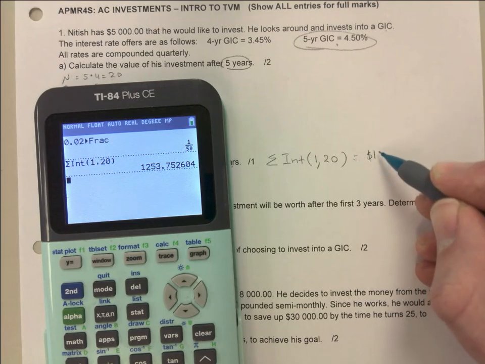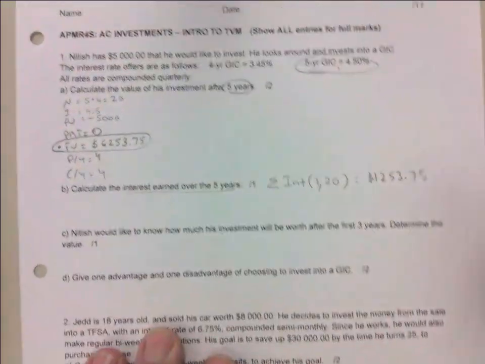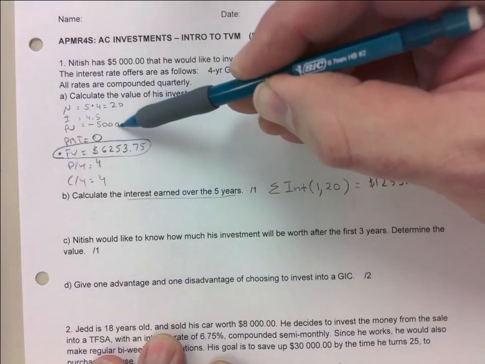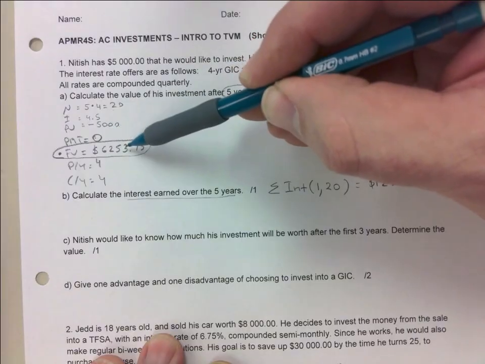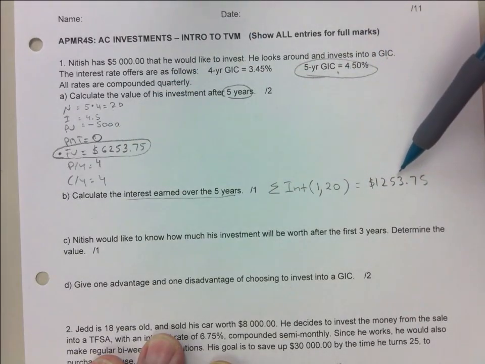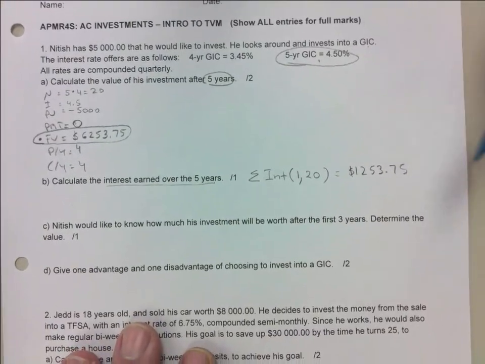Okay, so it's 1,253.75. I don't think it's too hard to see anyways. If you look at your numbers, if there's no payment happening, the interest is very easily recognized. So technically you can solve it in many different ways.